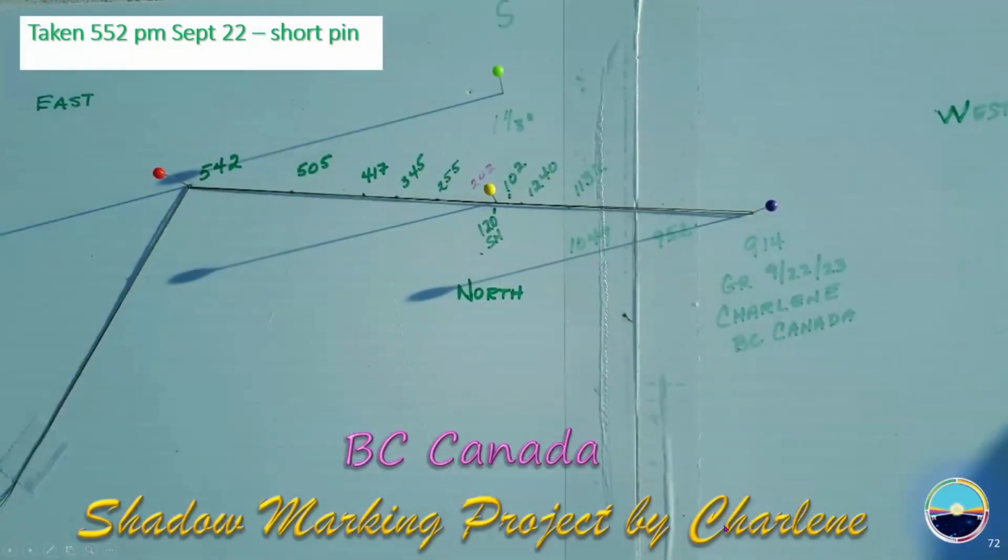Again, I took this at 5:52 p.m. on September the 22nd, 5:52. I didn't have my camera, but I did pull my line. Okay, I did pull my line, but you can see that when I took my camera, how much the shadow moved right there. So that's why I'm saying have all of your things handy. It would have been nice to have that picture with that shadow right there on that mark.